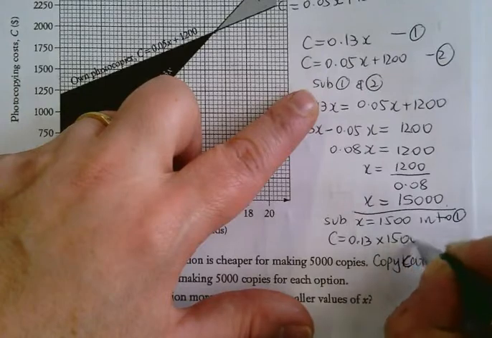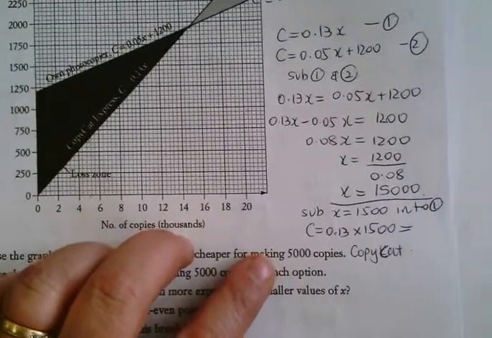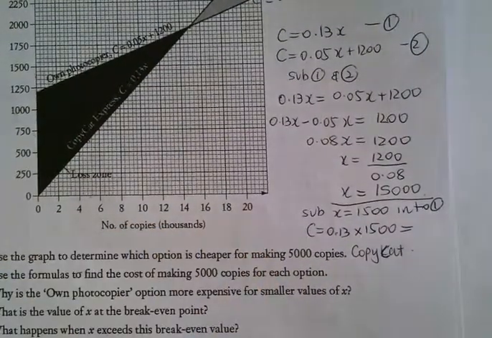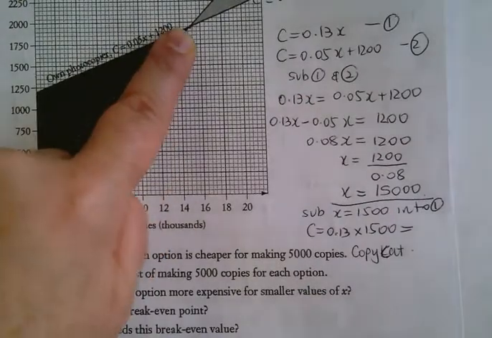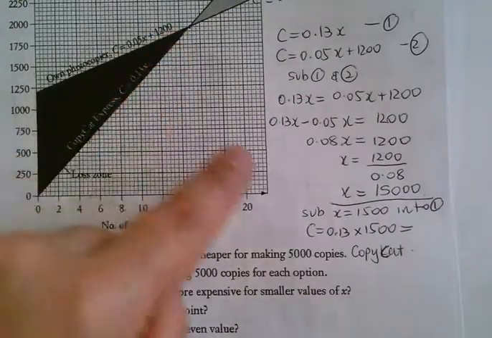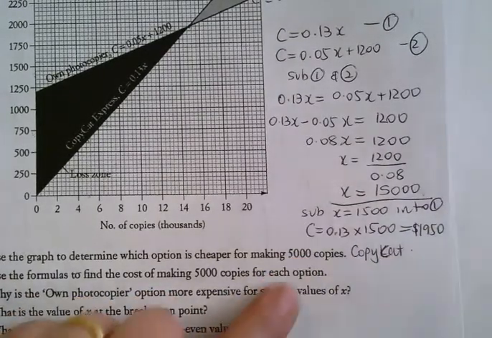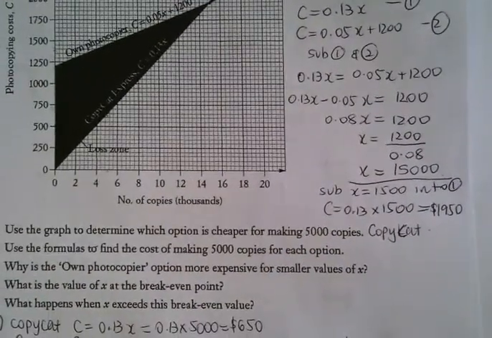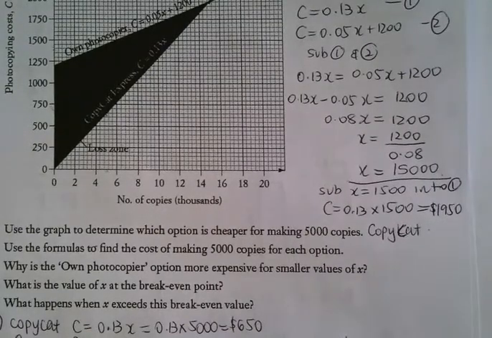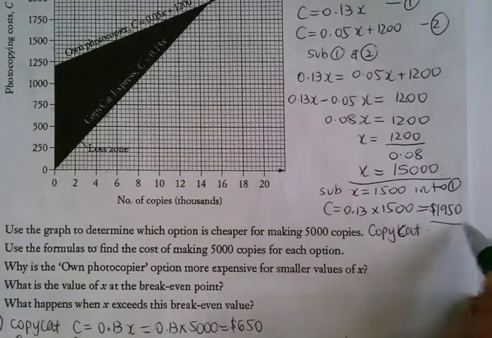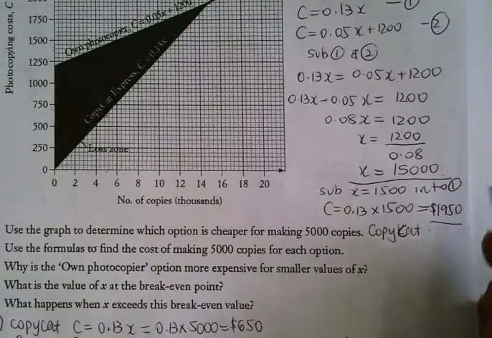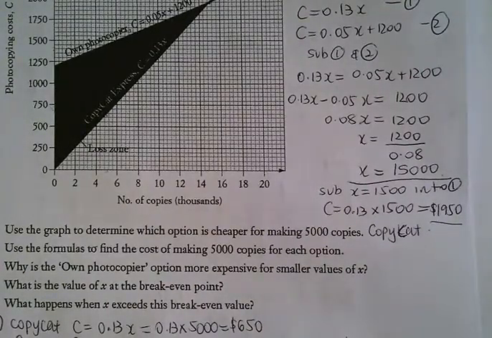You know how this is a point of intersection? It's got an X and a Y value? So in other words, the question asked just how many copies, what's the value of X, but he's got to do $1,950 worth of photocopying to get to that break-even point.